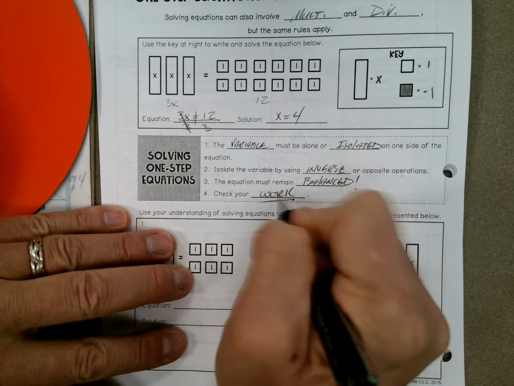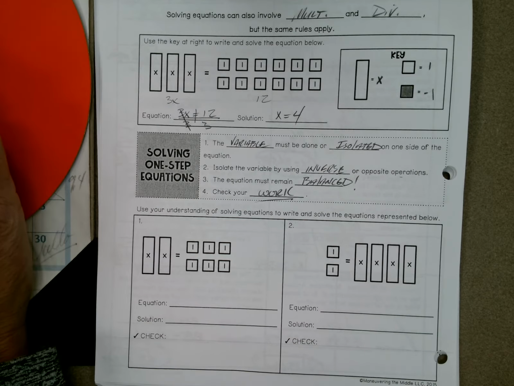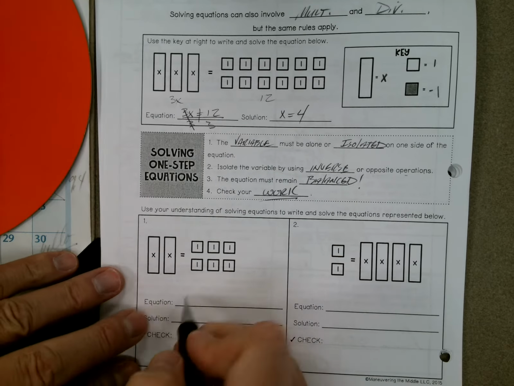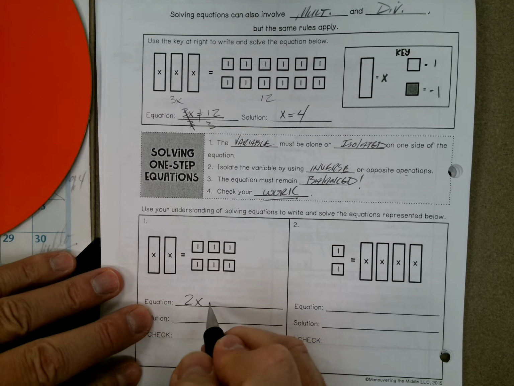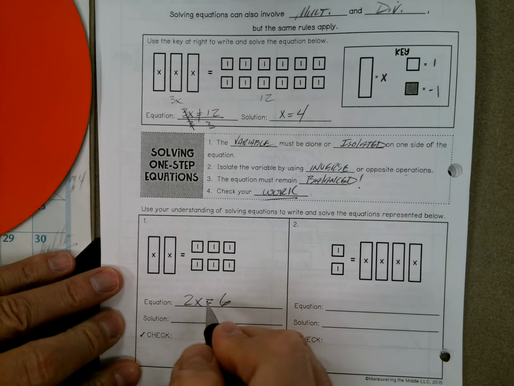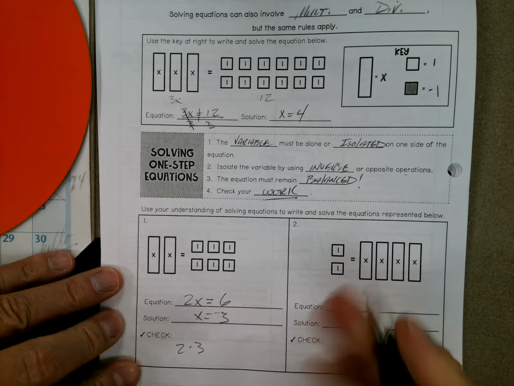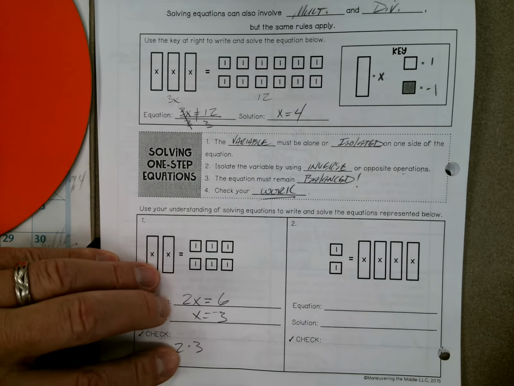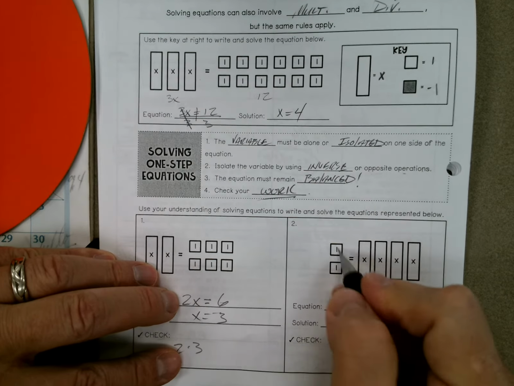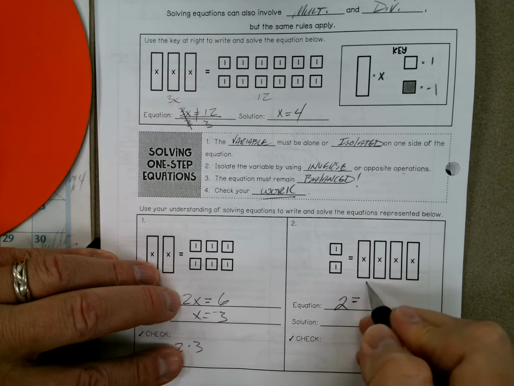Okay. And you can usually just do that mentally. Okay. When we look at that. All right. So in this sample right here, I see I have my equation as 2x equals 6. Well, this is just a mental one, right? So x is going to equal 3. Check it. 2 times 3 does equal 6. We're in good shape. Down here, we're going to work a little bit backwards, okay? So we're going to come up with the answer. The answer is 2 equals how many x's?